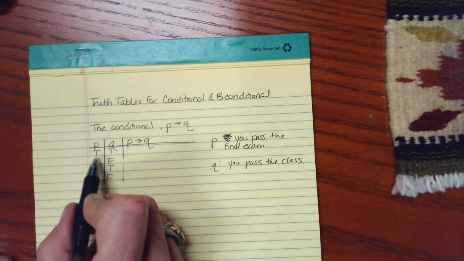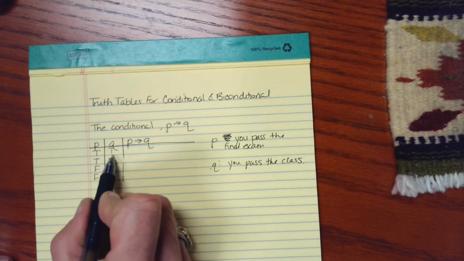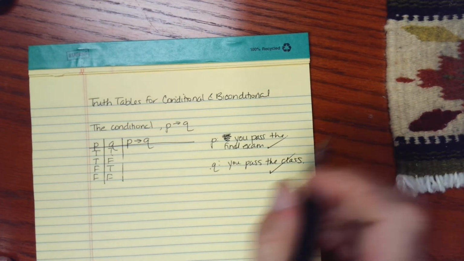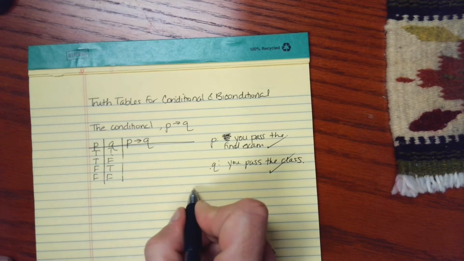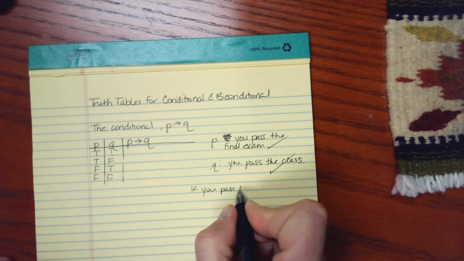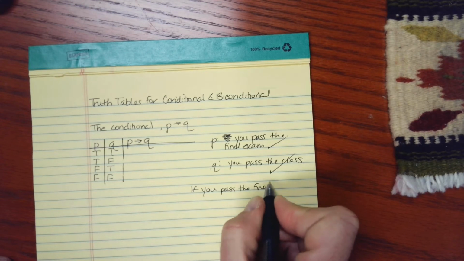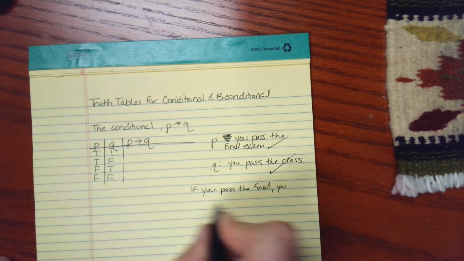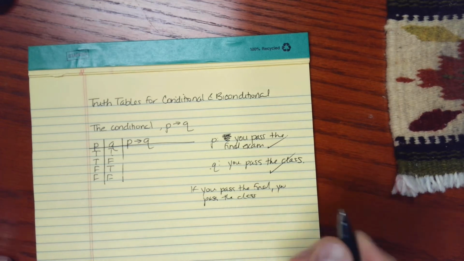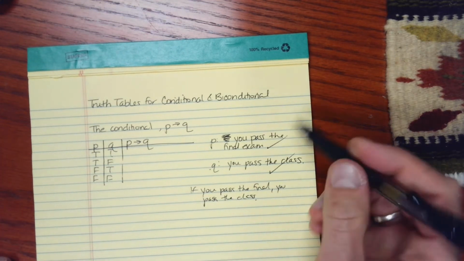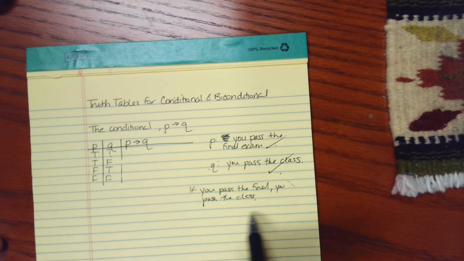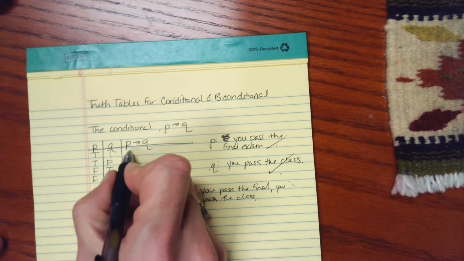So let's consider the first row here. This is where both of these statements are true. You pass the final, you pass the class, and so is it true when I say if you pass the final, you pass the class? Well, I have been truthful in saying this. You did take the final and you did pass the class. So it sounds like this if-then statement is true. And in fact, it is.